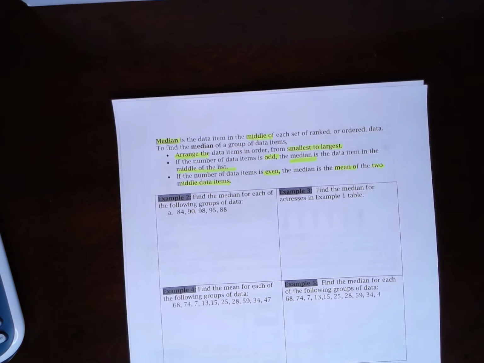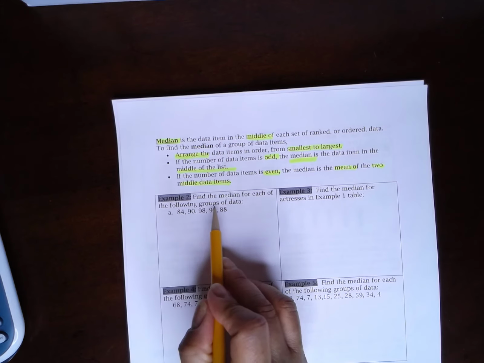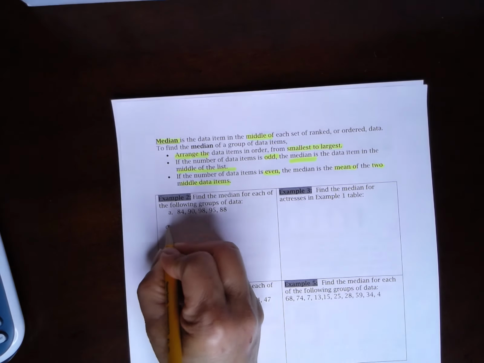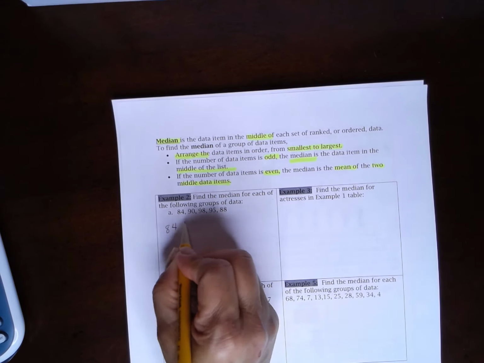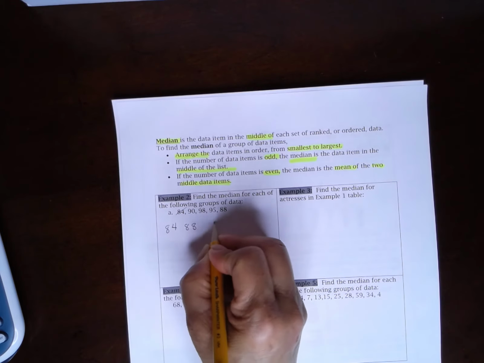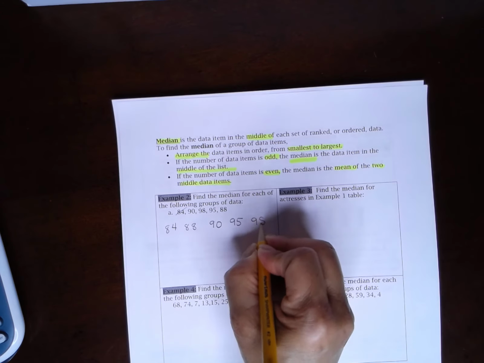Okay, so we have 5 examples here that we're going to use. Find the median for each of the following groups of data. So the data, if you look at this, doesn't seem to be in order. So we put it in order from the smallest to highest. So 84, 88, 90, 95, 98.